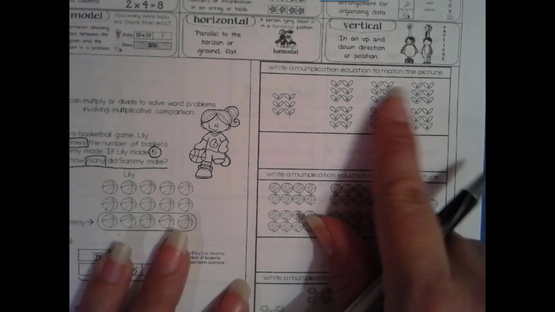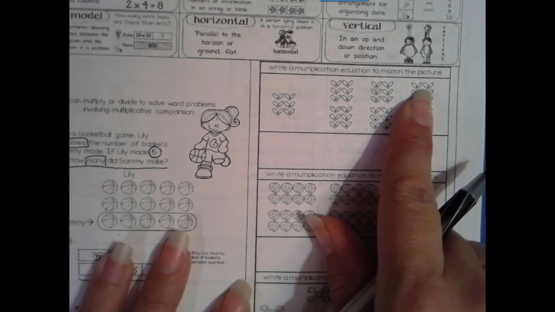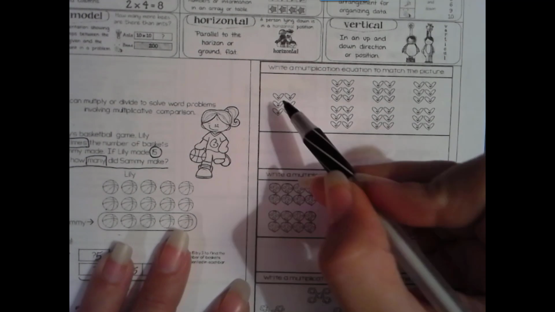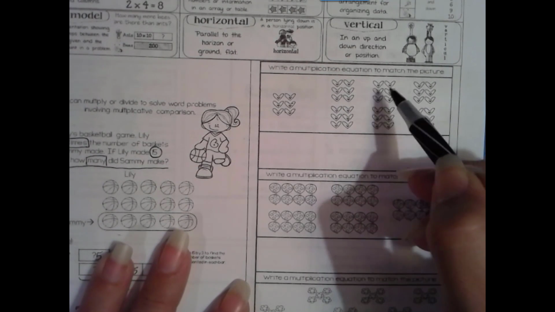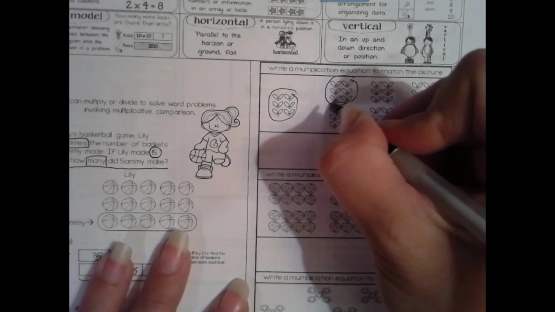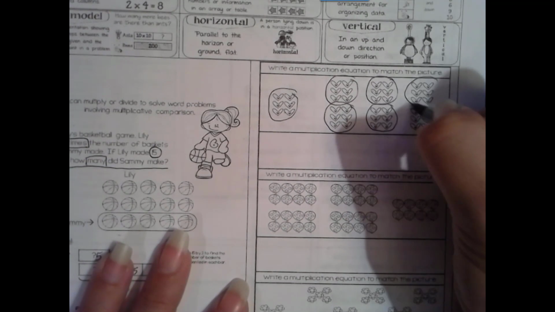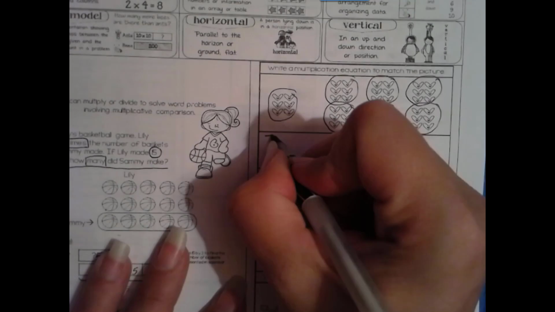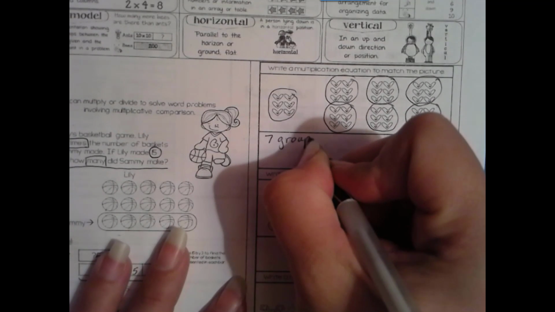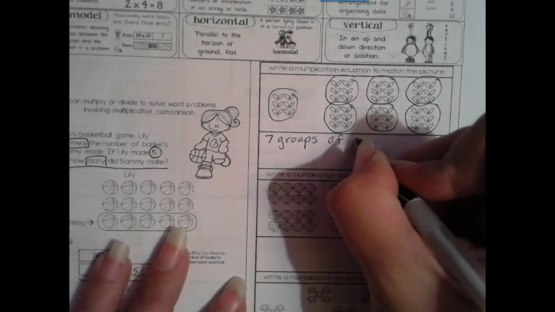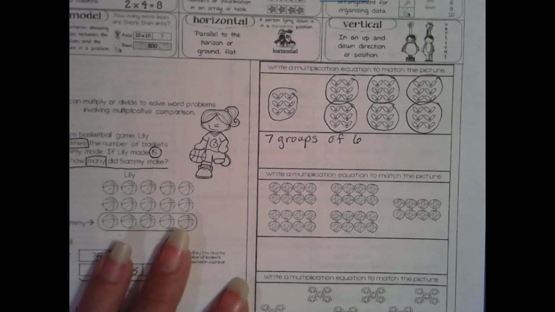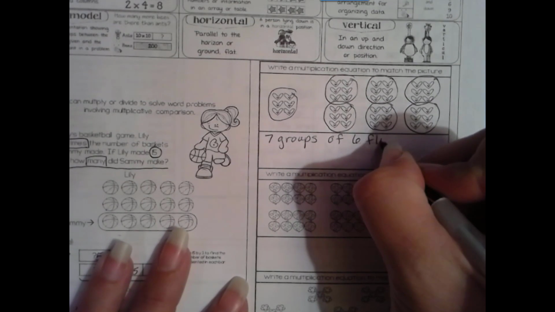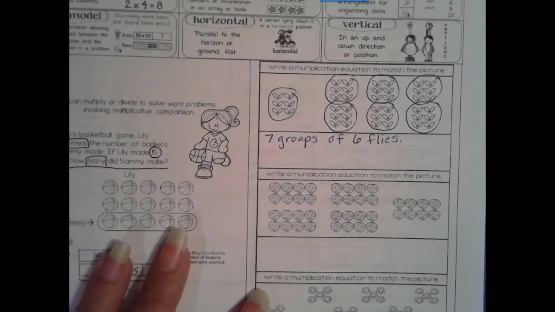Write a multiplication equation to match the picture. So we have 1, 2, 3, 4, 5, 6, 6 in each of these groups. We have 1, 2, 3, 4, 5, 6, 7 groups of 6, and they kind of look like flies to me, so I'm going to call them flies. 7 groups of 6 flies.